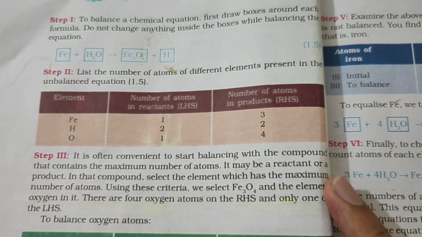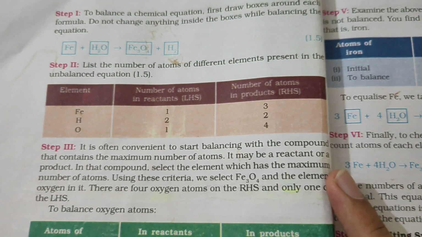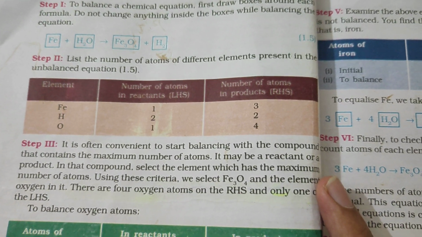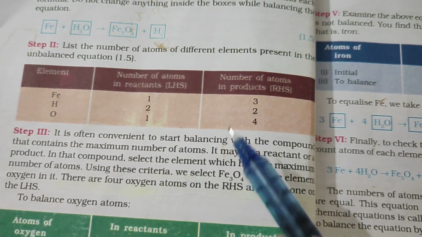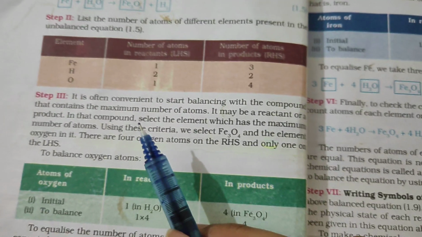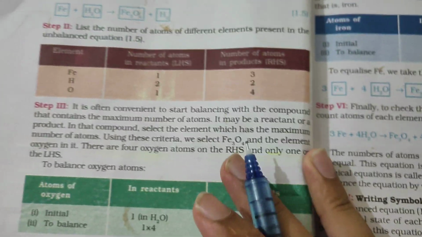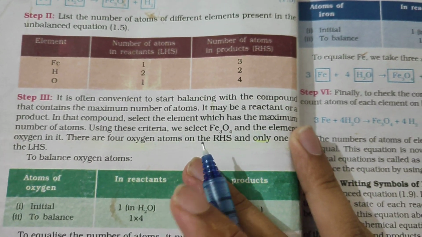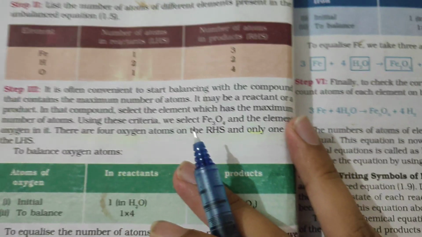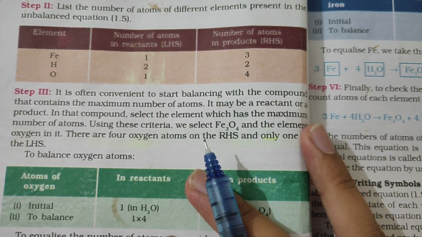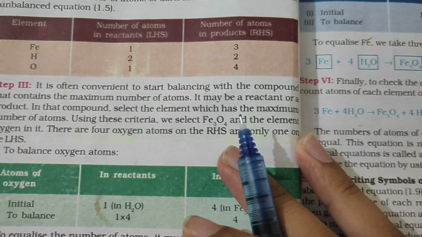List the number of atoms of different elements present in the unbalanced equation. So this is the number of elements on the left hand side, and this is the number of elements on the right hand side, right? So step 2: it is often convenient to start balancing with the compound that contains the maximum number of atoms. So we should first start balancing the compound that contains the maximum number of atoms.